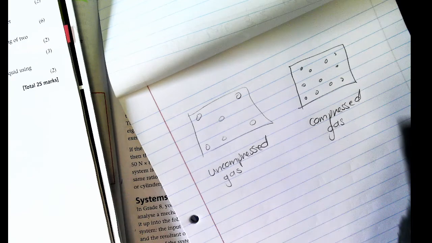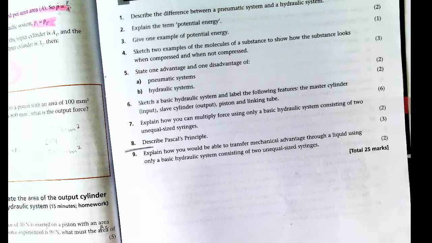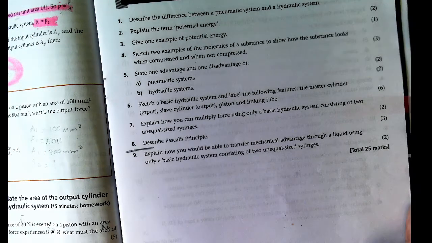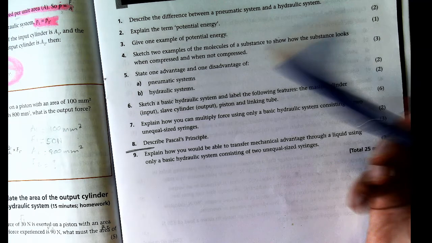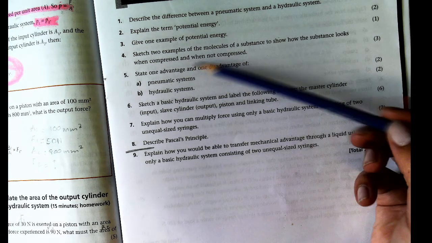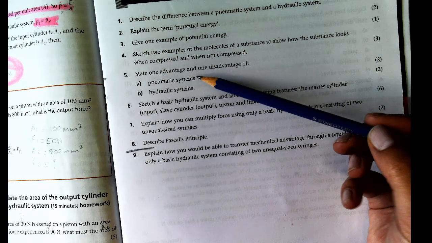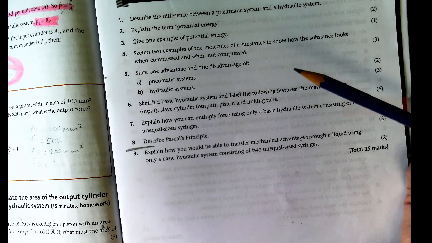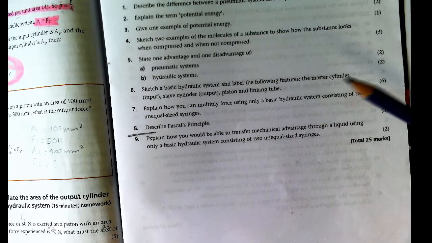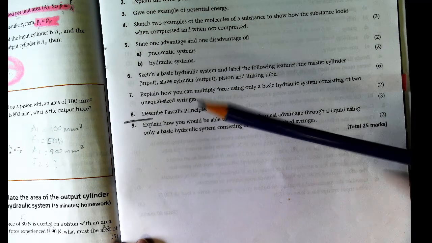So do you see, nothing major, nothing that you guys don't know? You just have to think. You have to think, and you have to believe in yourself, just as I believe in you guys. All right, then state one advantage and one disadvantage of using a pneumatic system, of using a hydraulic system. These are in the notes that we have looked at. There's also the PowerPoint that I'll upload.